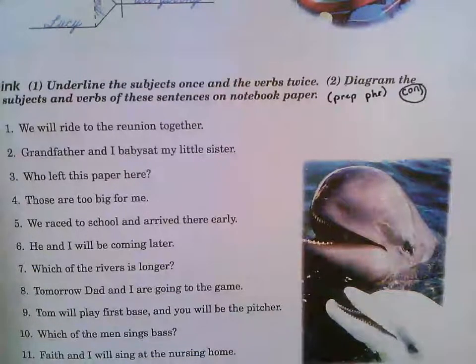So the first thing, remember the questions you ask. The first thing you're going to ask, are there any prepositional phrases? Number 1 says, we will ride to the reunion together. Pull out your list of prepositions if you need. It's in a page protector in your planner. You're welcome to use it. I will tell you right now, there is one prepositional phrase in number 1. Can you find it?